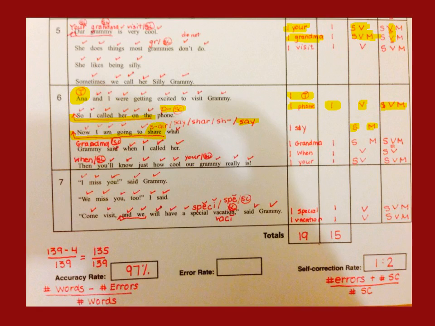And then again, we did grandma for Grammy, and she fixed it using that visual cue. She said when for then. And if you've noticed, a lot of times she's not looking at that first letter. We had the our and the your mistake.